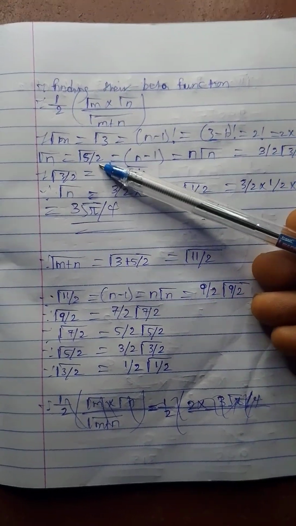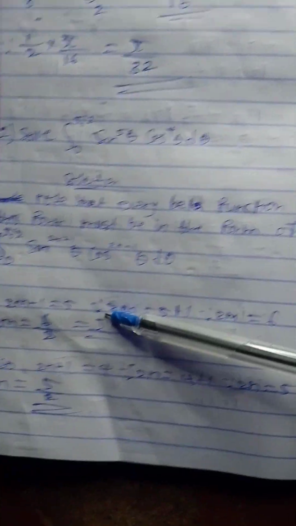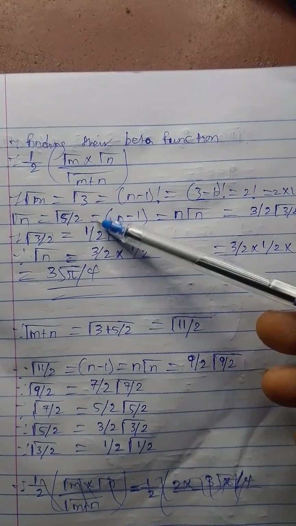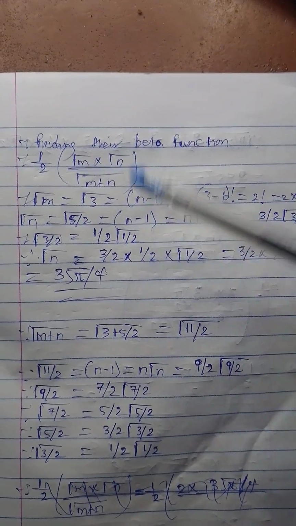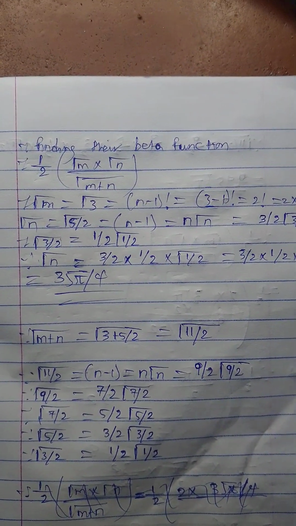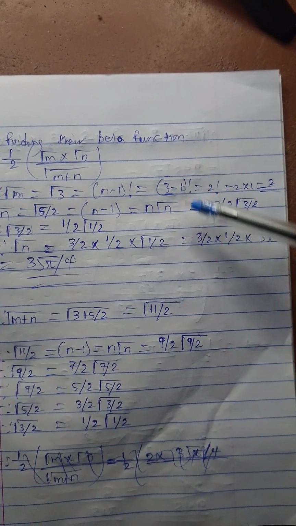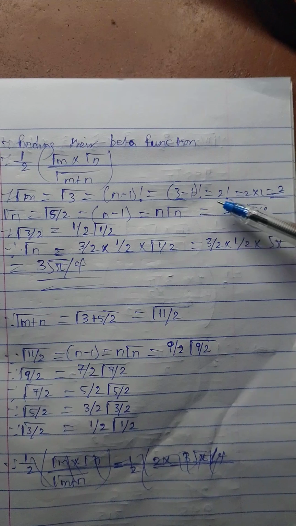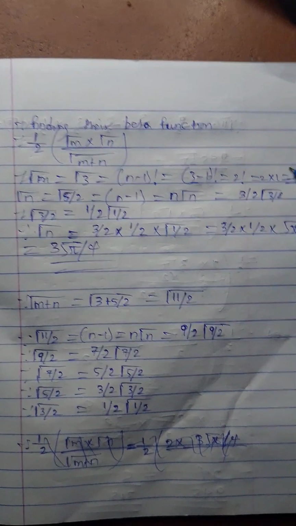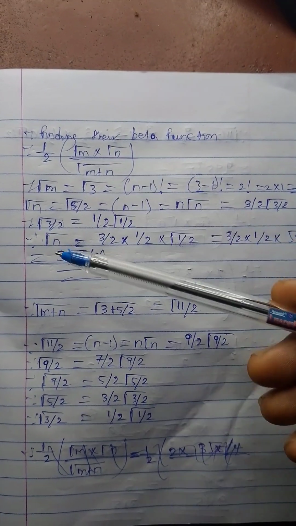What's my m? m is 3. So gamma m is equal to what? Using the formula for finding gamma of a whole number, n minus 1 factorial, that is 3 minus 1 factorial, which is 2 factorial. And 2 factorial is 2 times 1, which is 2. Now let's find gamma n.